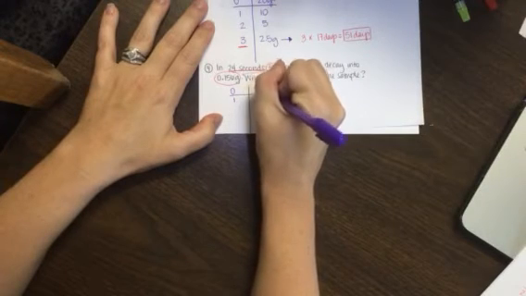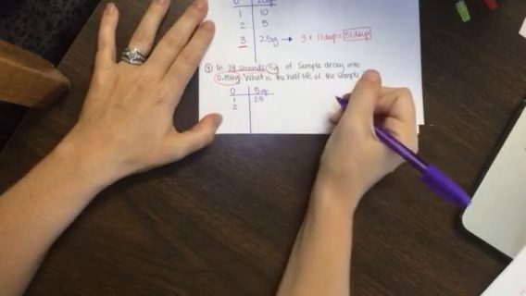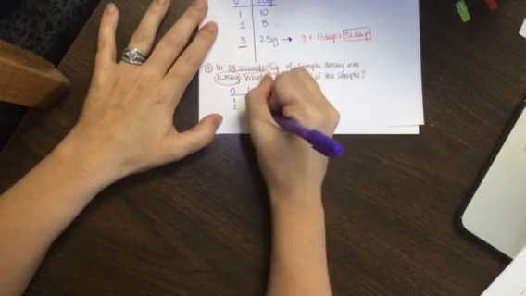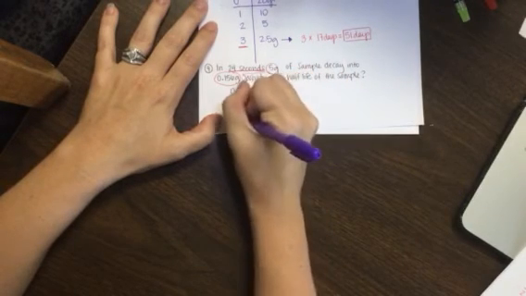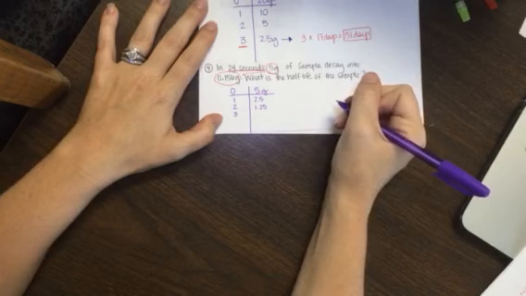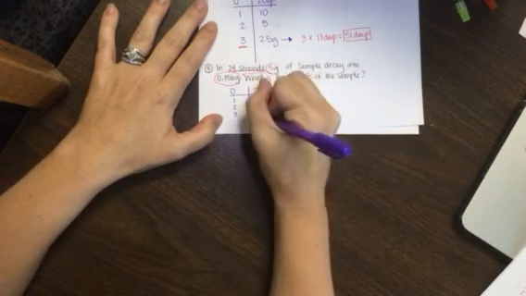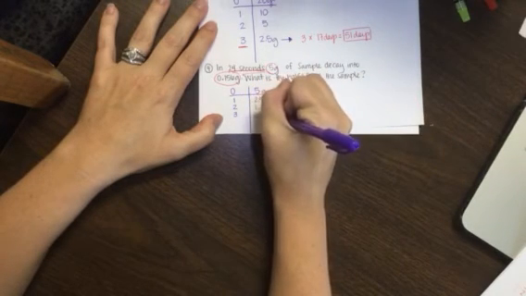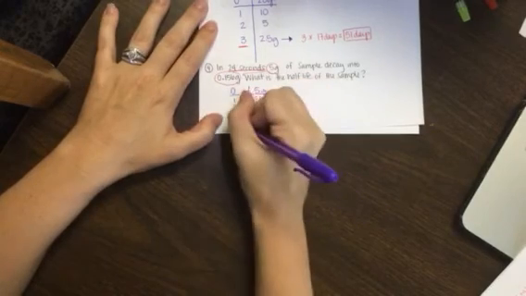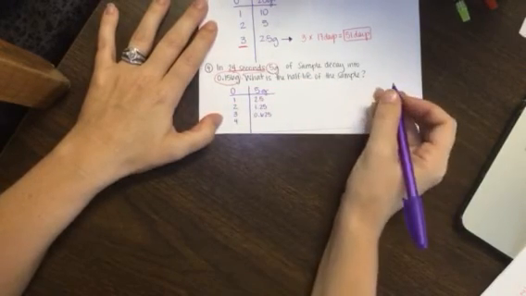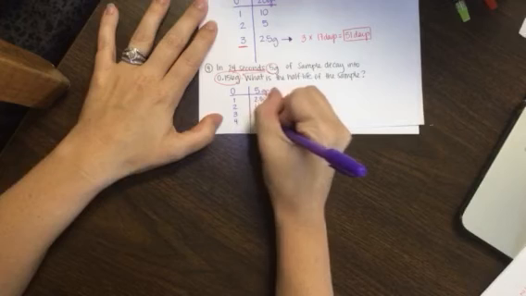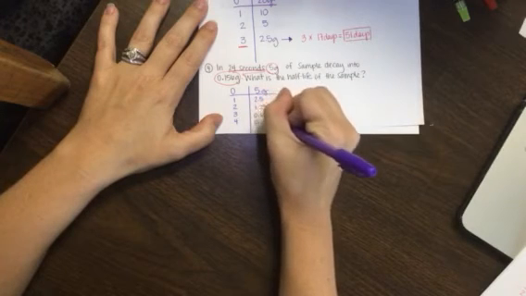All right, so at 1 half-life, how much will I have? 2.5. All right, at 2 half-lives, I'll have 1.25. At 3 half-lives, I'll have 0.625. Still not found that number yet. At 4 half-lives, 0.3125.